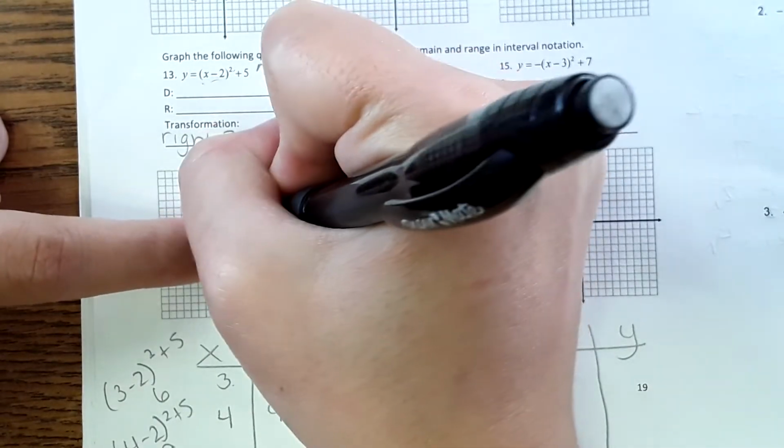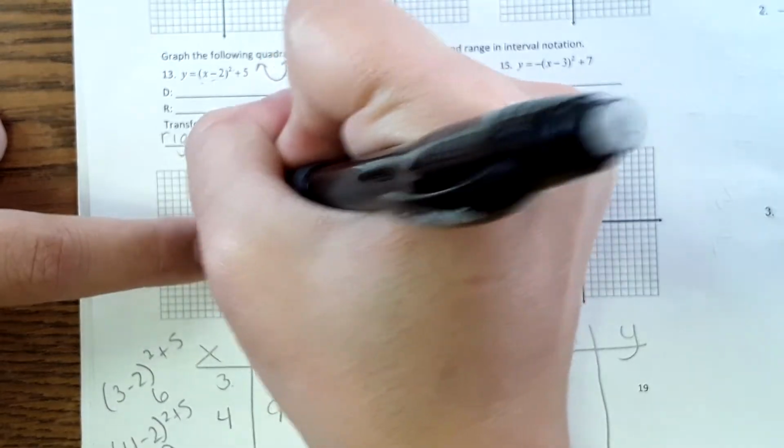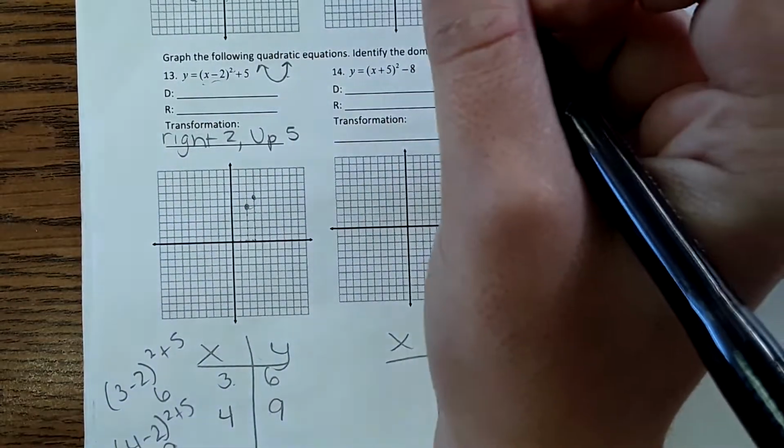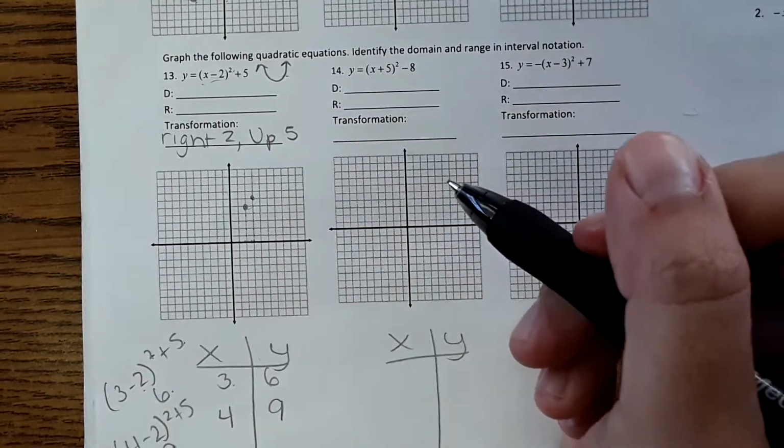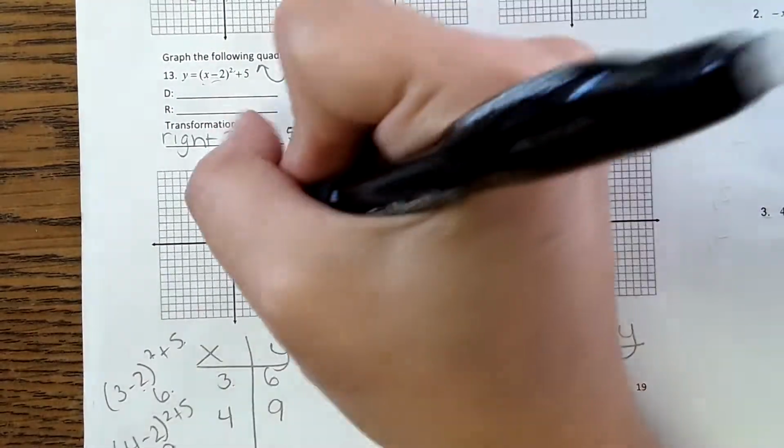Wait, what happened? Oh, wait. 3, 1, 2, 3, 4, 5, 6. 3 minus 2 is 1. 1 squared would be 1, plus 5 is 6. Okay. And 4, 9.